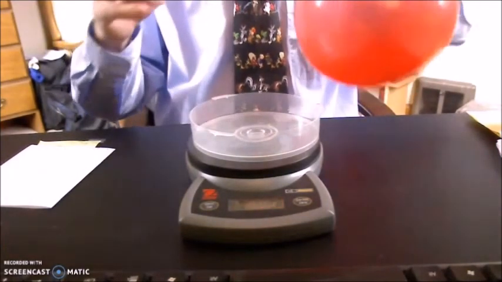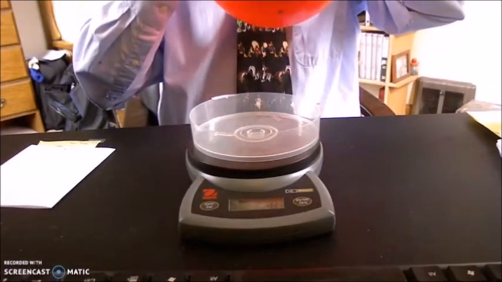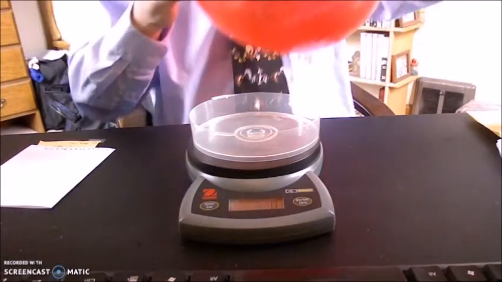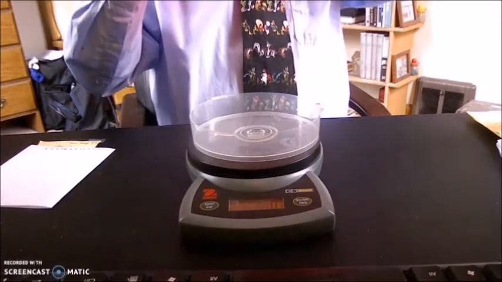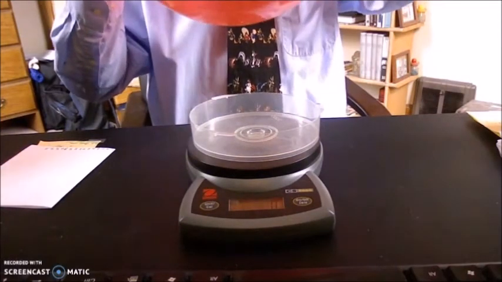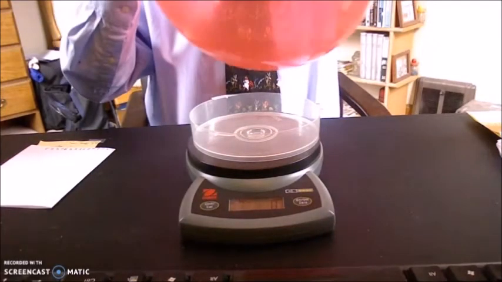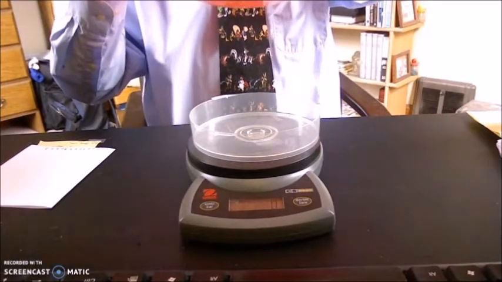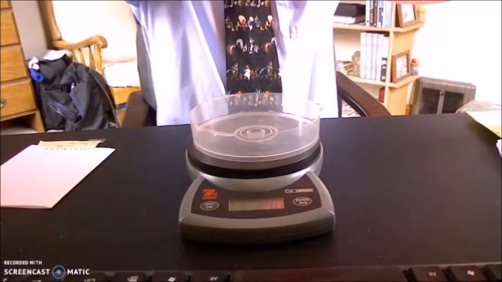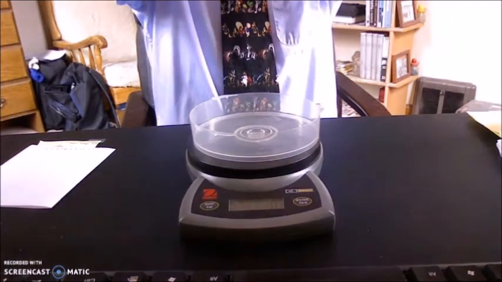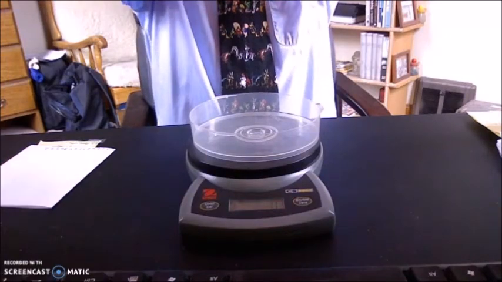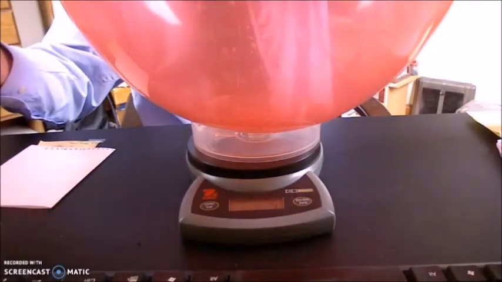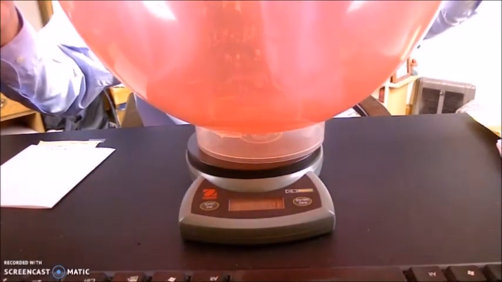and I should let you know it's the same balloon. If I blow this up all the way, and put it back on the digital scale, hopefully the gas inside the balloon will have just enough mass to show us that there's more mass in the balloon with it inflated than there is.